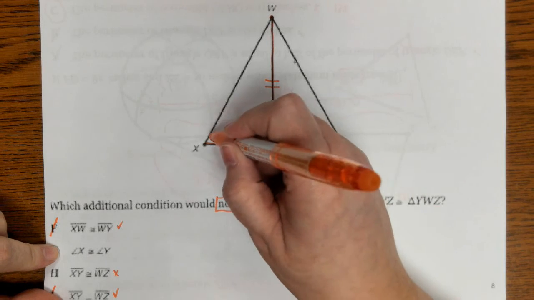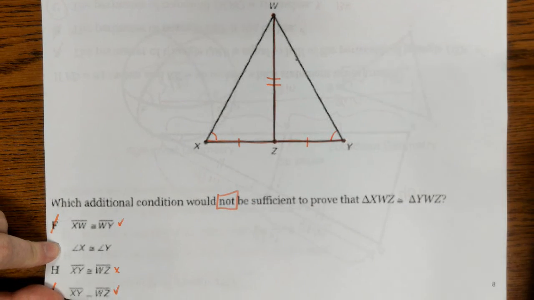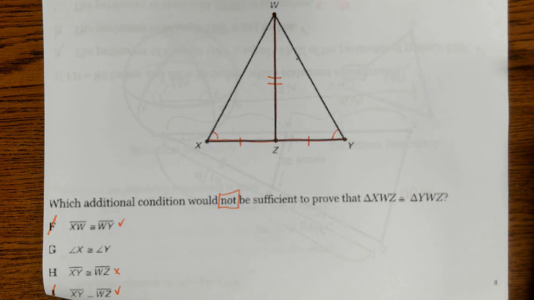But if I knew that angles X and Y were equal, what kind of triangle would this be? If it's an isosceles, what would that mean was true? Another angle is equal. W. No. What's an isosceles triangle? Two sides are equal. And which two sides would those have to be?